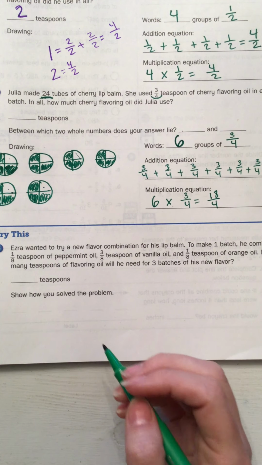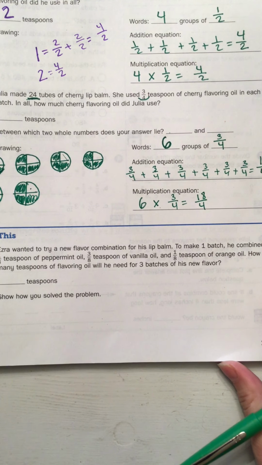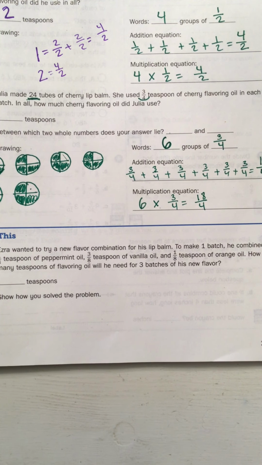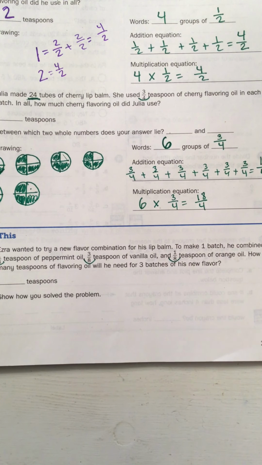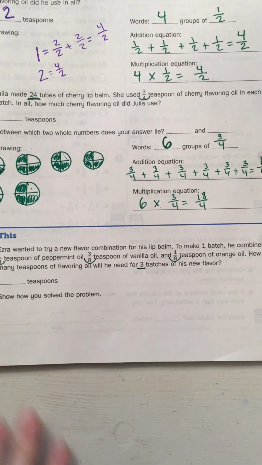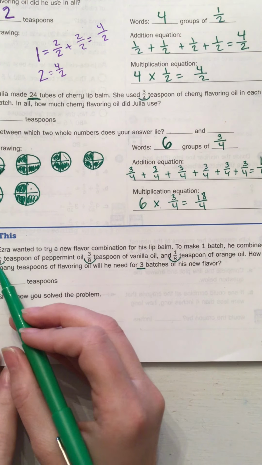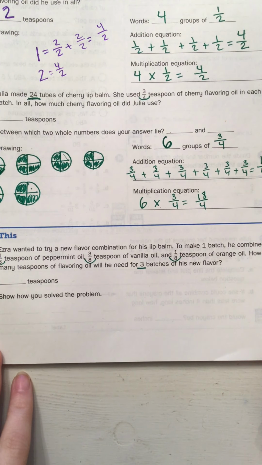Ezra wanted to try a new flavor combination for his lip balm. To make one batch, he combined 1/8 teaspoon peppermint, 3/8 teaspoon of vanilla oil, and 1/8 teaspoon of orange oil. How many teaspoons of flavoring oil did he need for 3 batches of his new flavor? First we need to add these 3 all together.